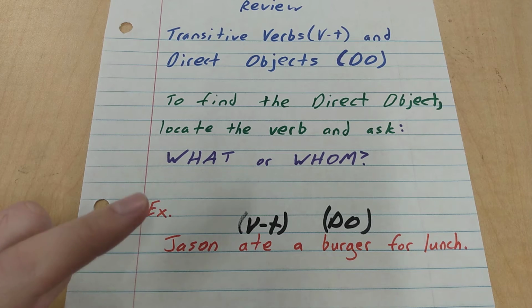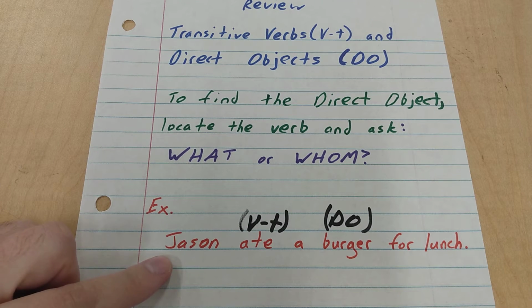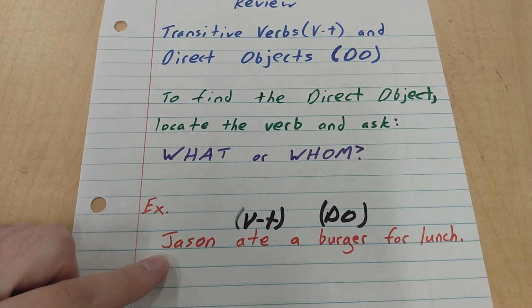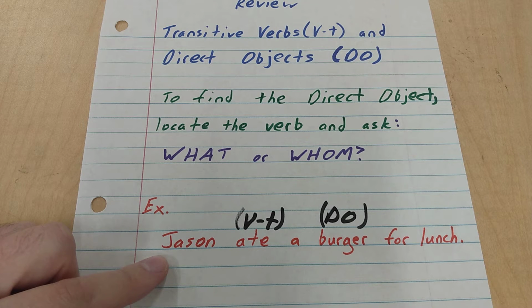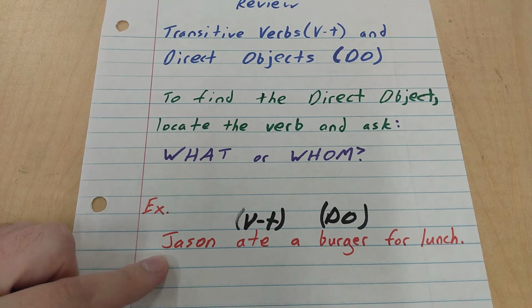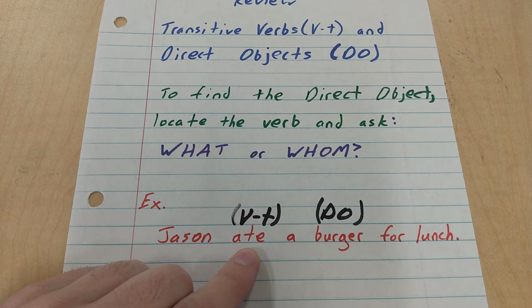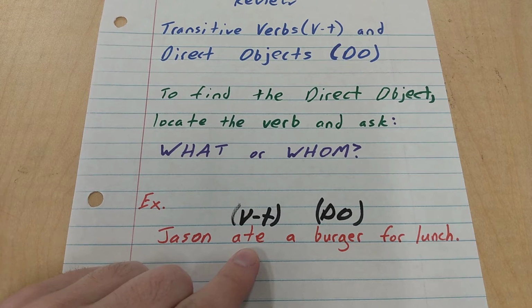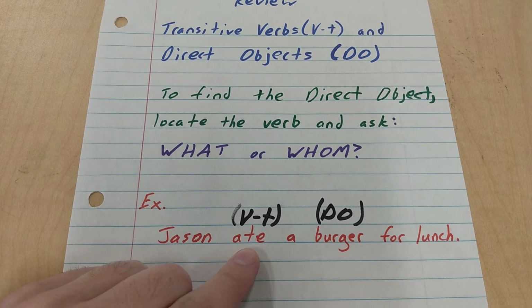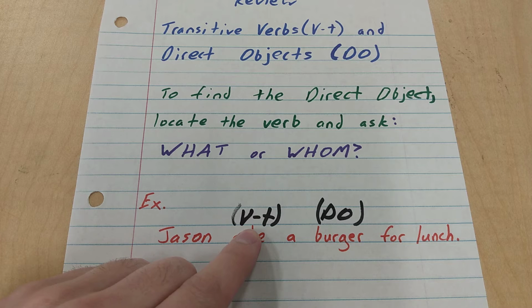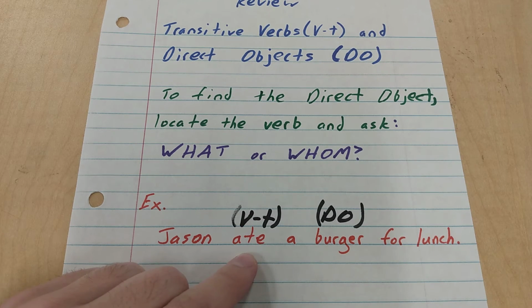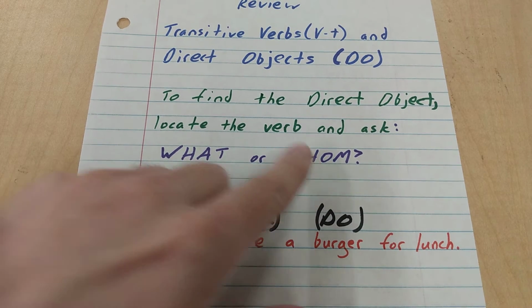Let's look at this sentence as an example. Jason ate a burger for lunch. The first thing is to locate the verb, which I already did for you, which is the word ate. A person can actually have ate something, so that is the transitive verb. Then ask yourself again, what or whom?